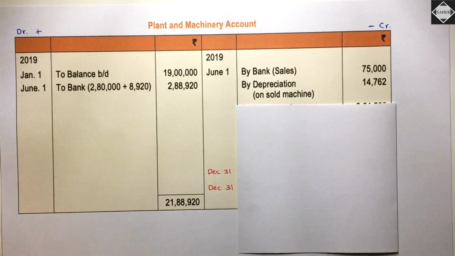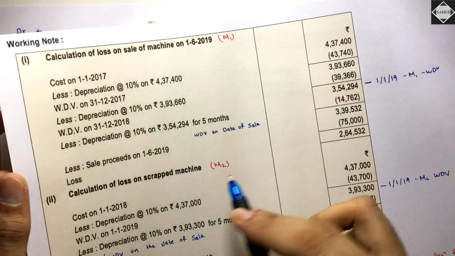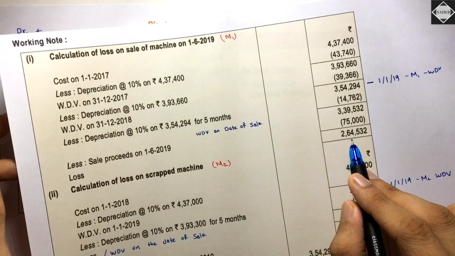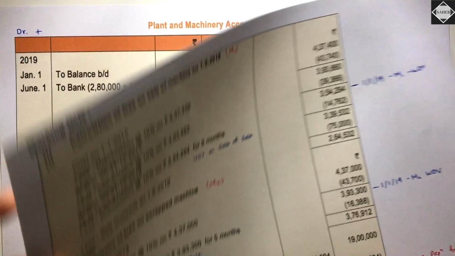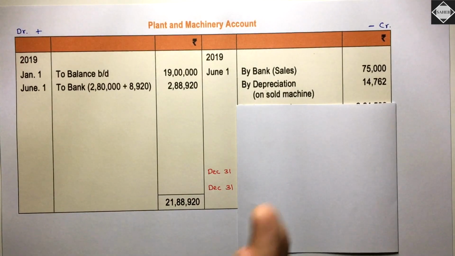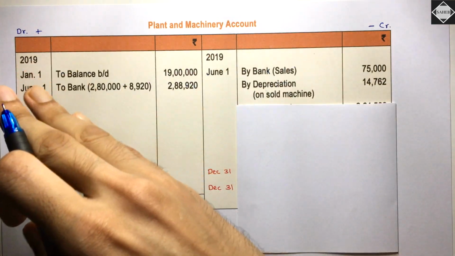And then there was a loss now. How much loss did we incur on M1? On M1 we incurred a loss of 2,64,532. So where do we record losses? We record losses on the credit side of plant and machinery, isn't it? Yes. Later it will go and reflect on the debit side of profit and loss.